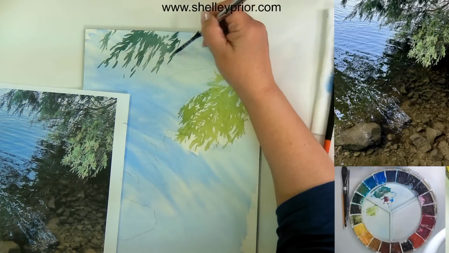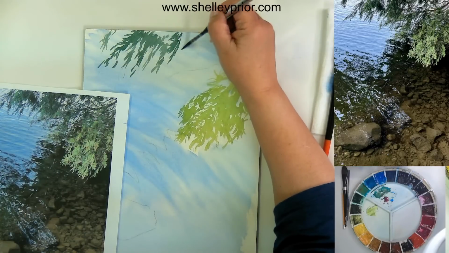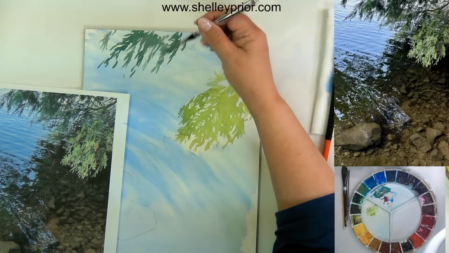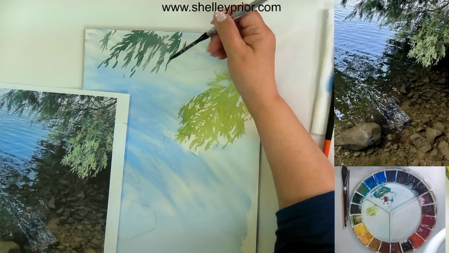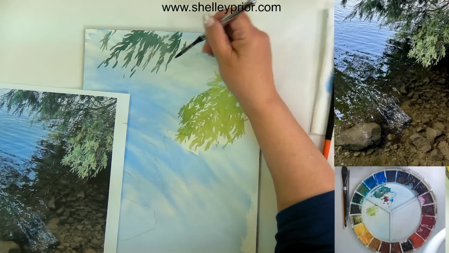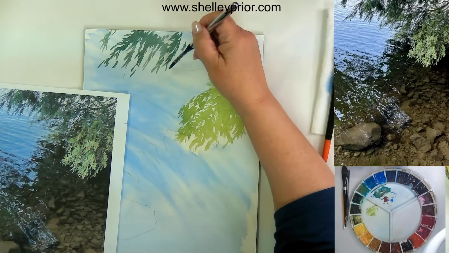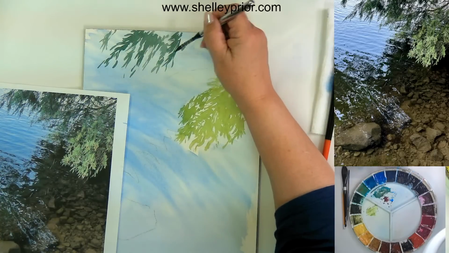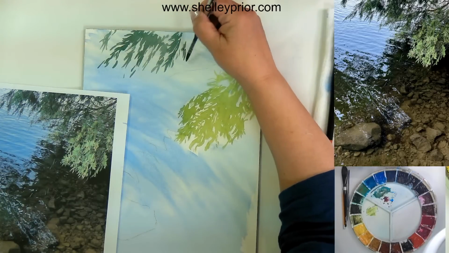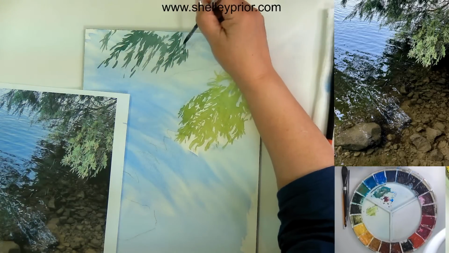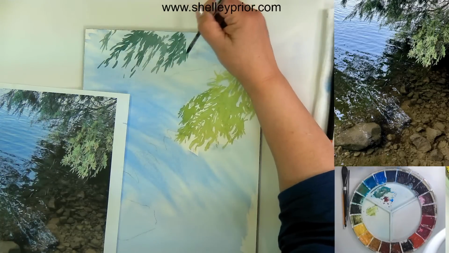I do see a lot of evergreens, even when people are painting say a Christmas card with a tree on it, and it's such a yellowy green, but if you look at an evergreen, they are pretty bluish. Part of that is the local color, but some of it is because the foliage itself is a little more bluish than, say, a deciduous tree.